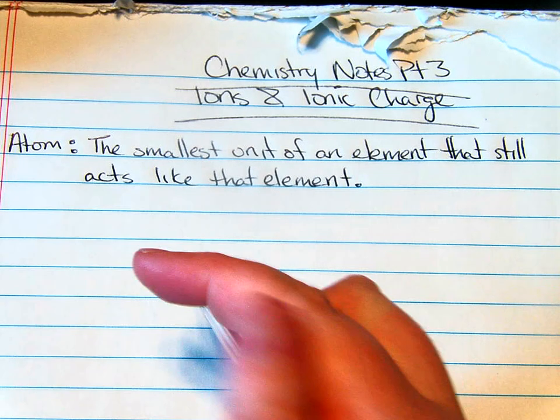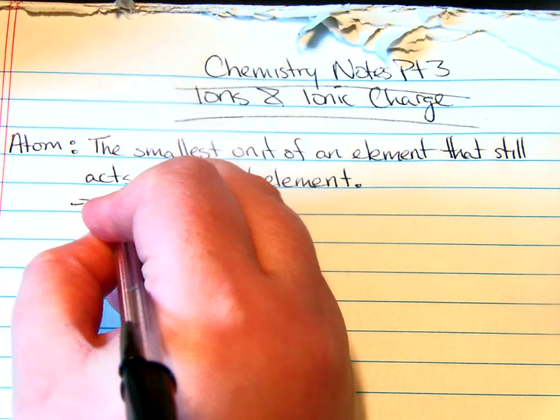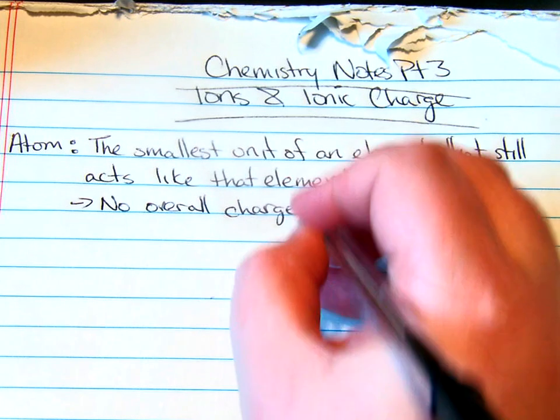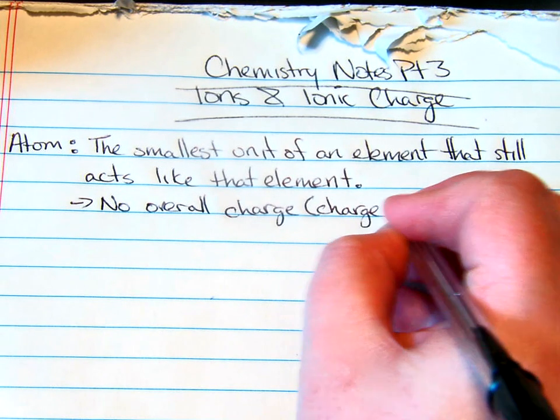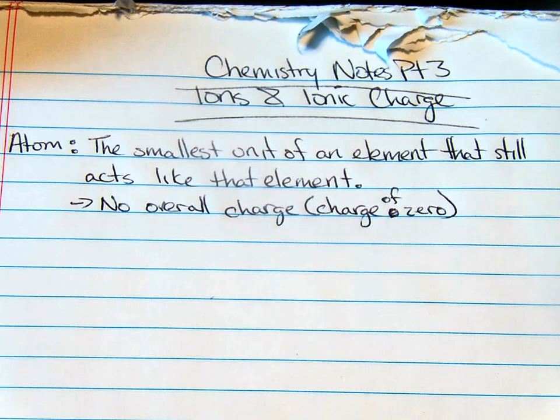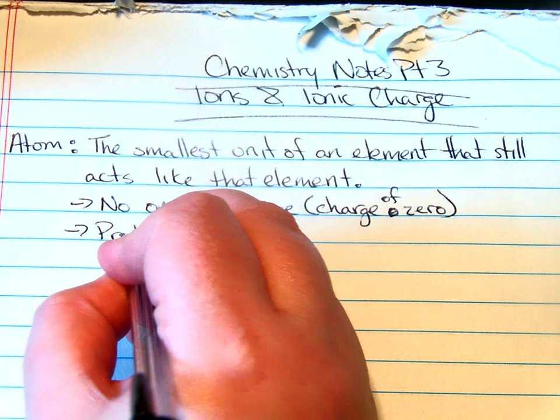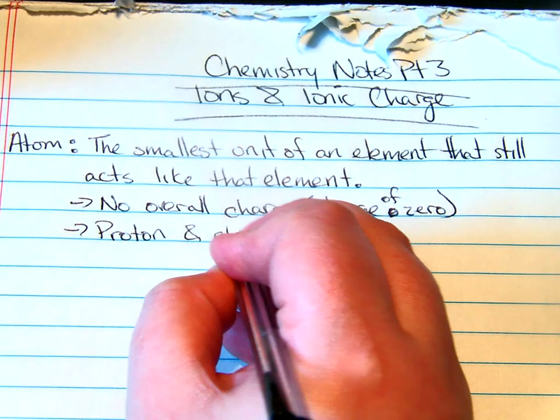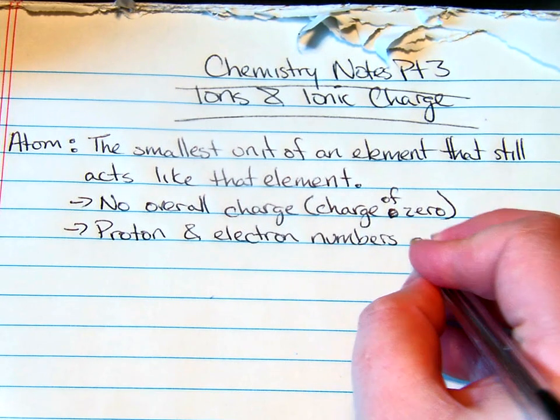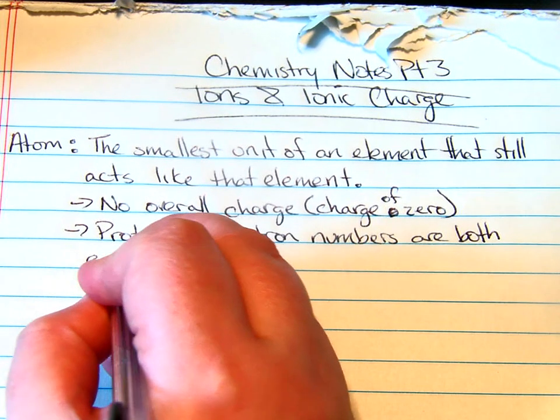They act the exact same way. They act like protons, not like oxygen or fluorine. This is also true of ions. They're still that smallest unit. But in atoms, they have no overall charge. In other words, they have a charge of 0. And what this means is that the proton and electron numbers are both equal to the atomic number.